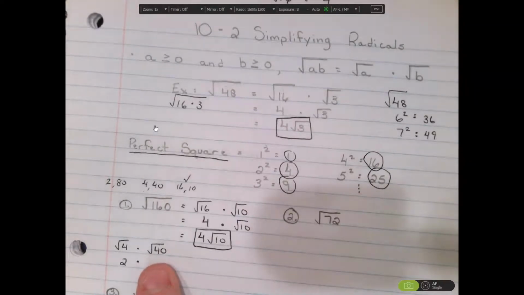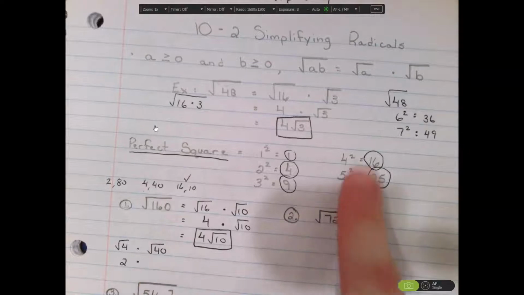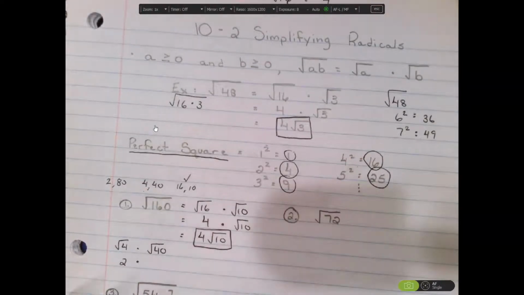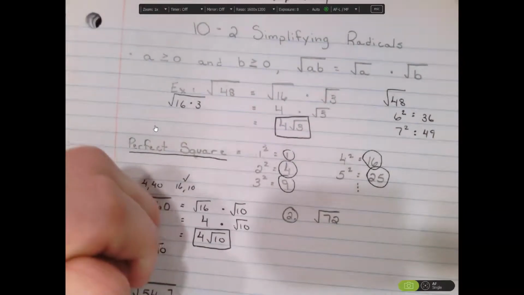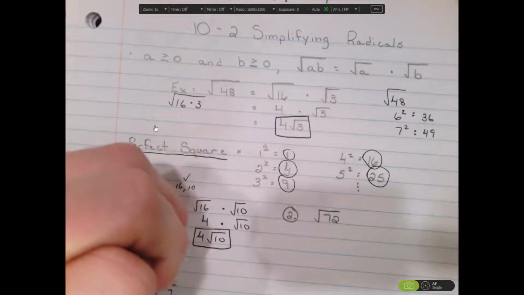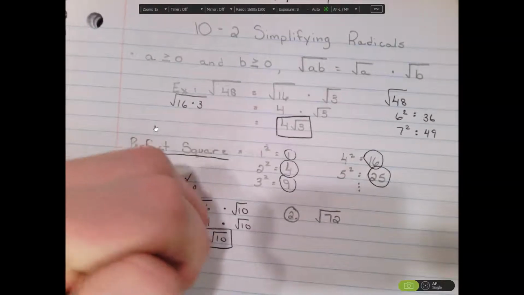is that a perfect square? And the answer is no. I cannot just square a number and that answer be 40. Can I break 40 down though? So say I want to break something down in the middle of this. And the answer is yes. I could break 40 down into the square root of 4 times the square root of 10.